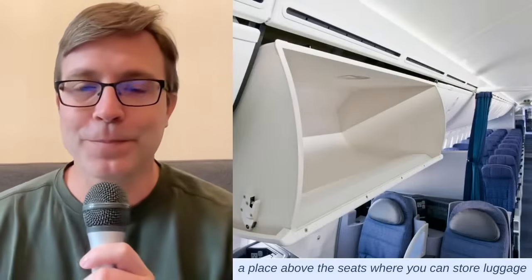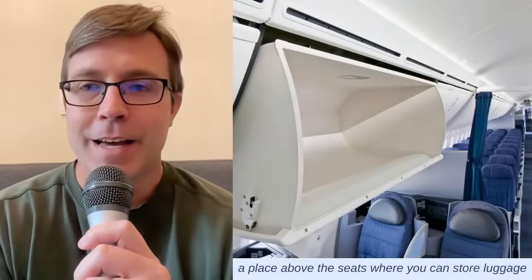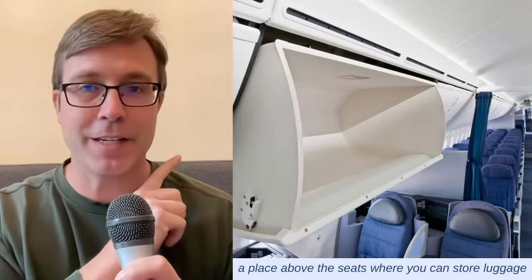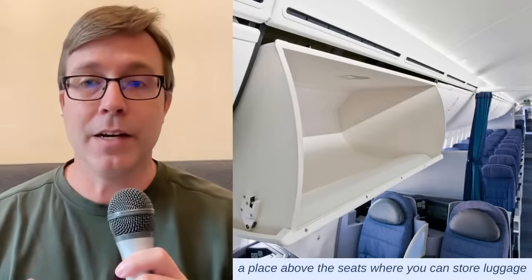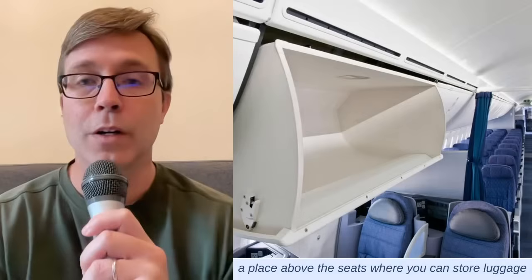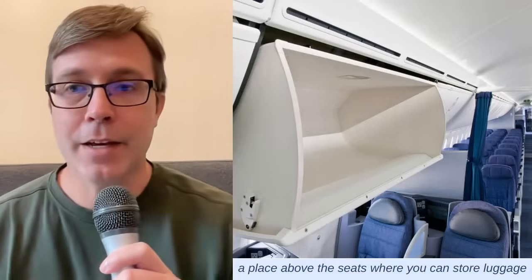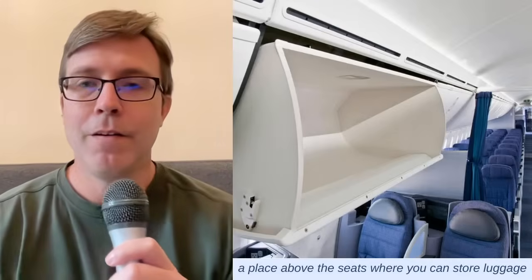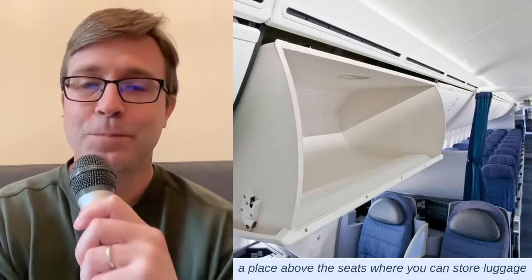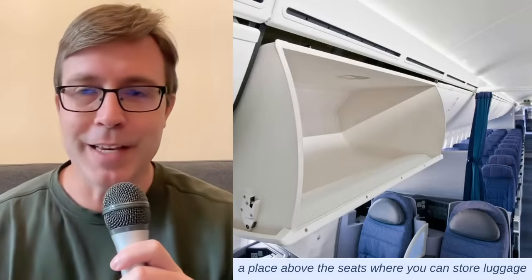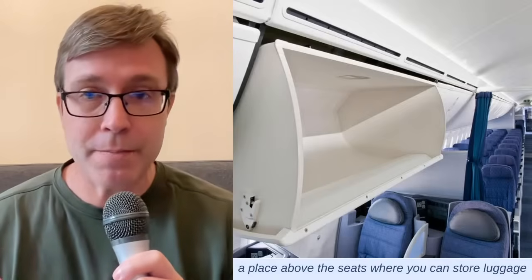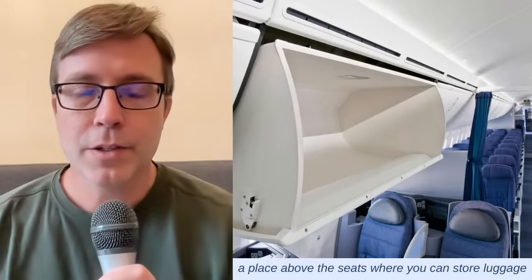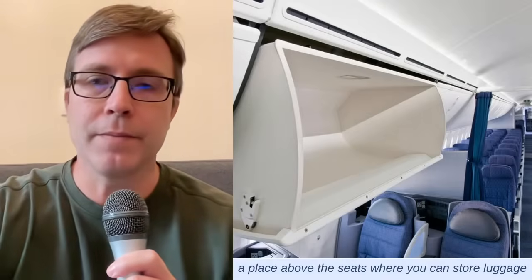The next one, how about this right here? I know we're in the cabin, but I'm really referring to this place above the seats where you can store luggage. You have your bag, you put it up there, and then you can close it. What, excuse me, what would you call this? It actually has a few different names, and I'll accept all of them. So, what would you say?